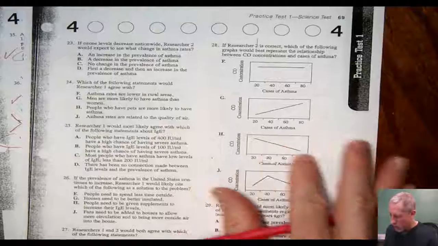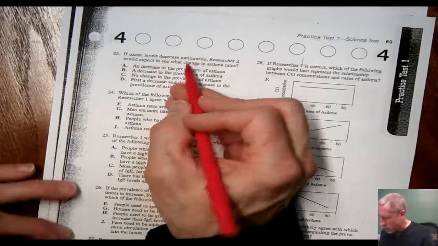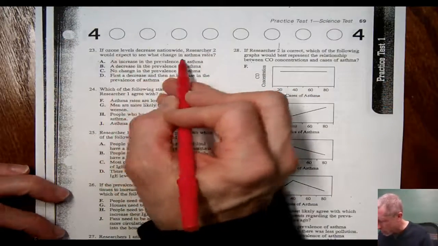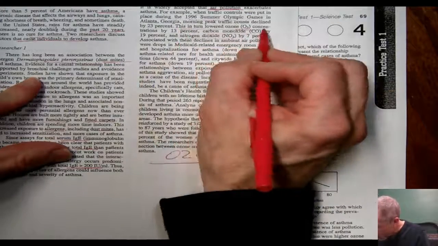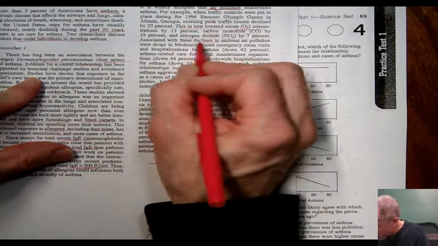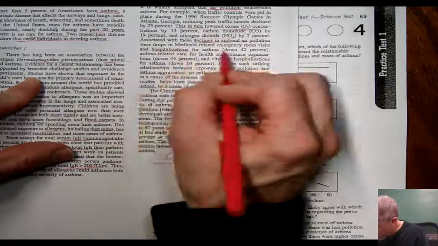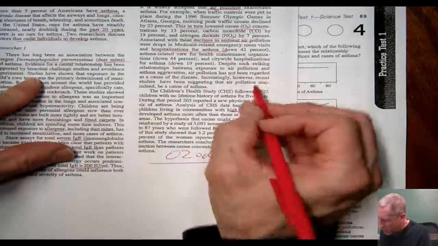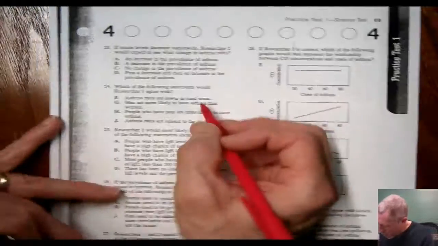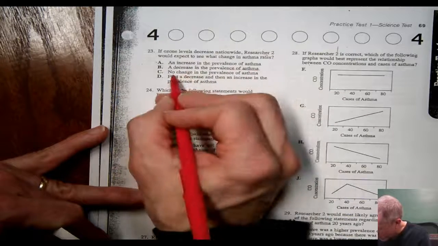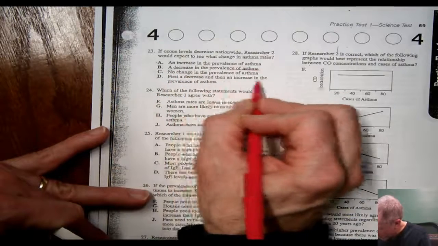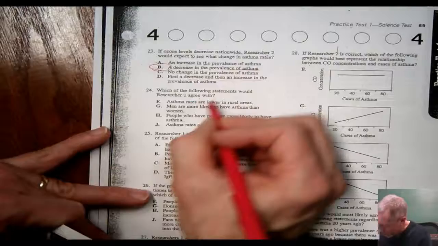Okay, so let's start the questions. If ozone levels decrease nationwide, researcher 2 would expect to see what? So it seems to me he's saying that lowered ozone declines drop in hospitalizations for asthma. So less ozone would be better for asthma. So this would be a decrease in the prevalence of asthma, and I don't see any reason for an increase, so I would go with B there.